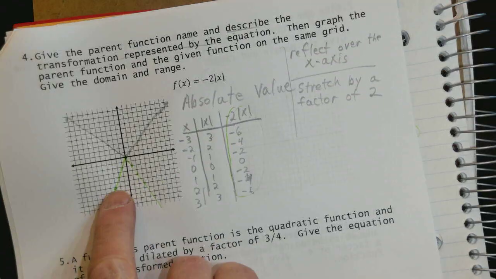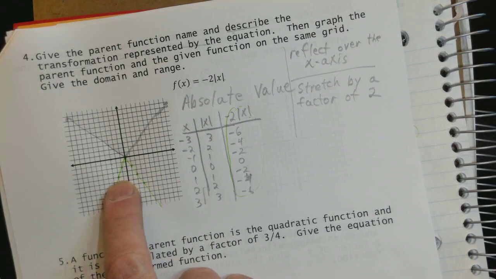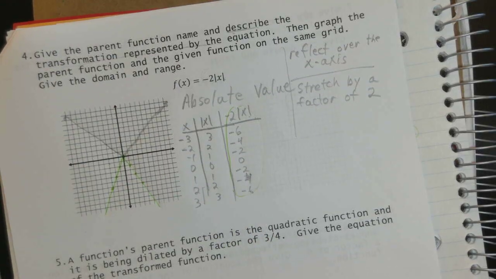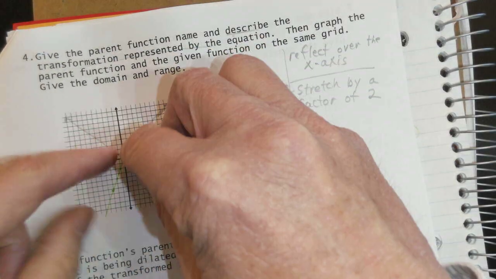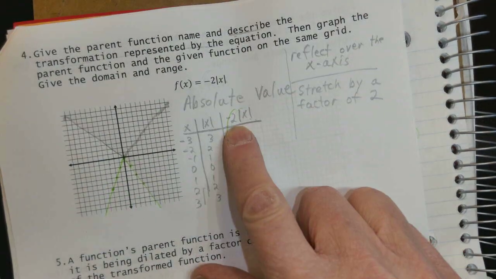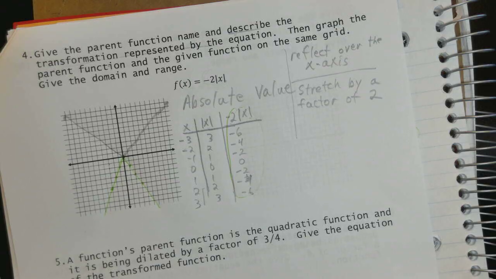Okay, so does this one look thinner than the parent? Okay, so it did get stretched. And you could have stretched it up here and then flipped it. We did both things when we did the negative 2.